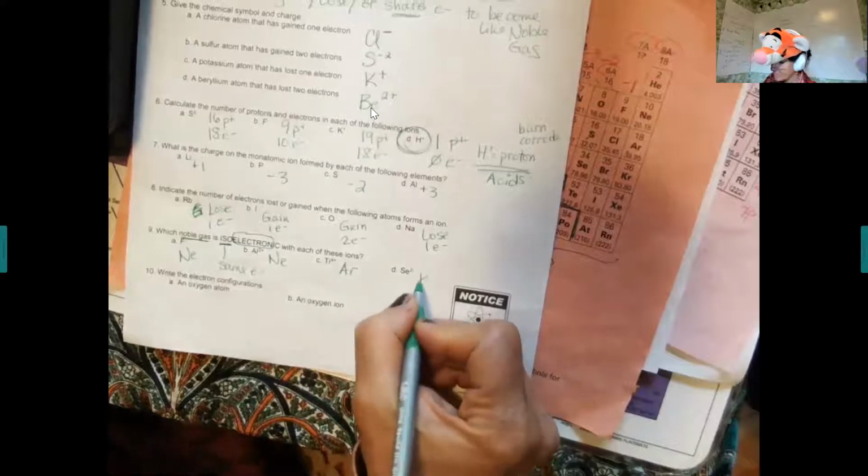Selenium is going to come out like krypton. So selenium's here, number 34, and with a -2, it comes out like Kr. All right, and then question number 10 was just like what we did. To remind you, this all comes from, we're building, we just keep building on the information.